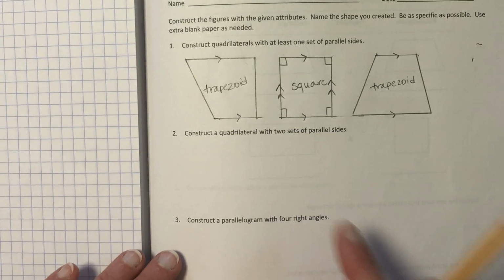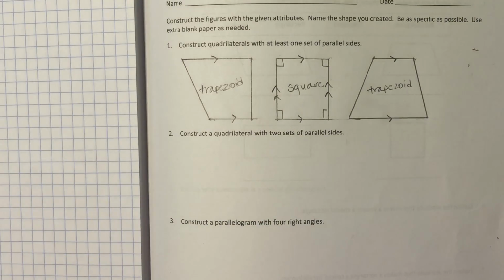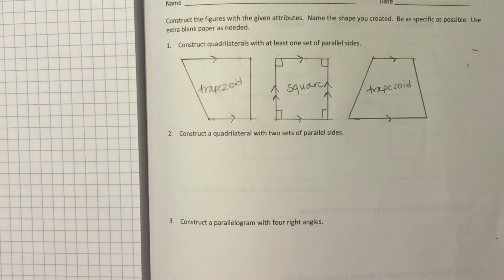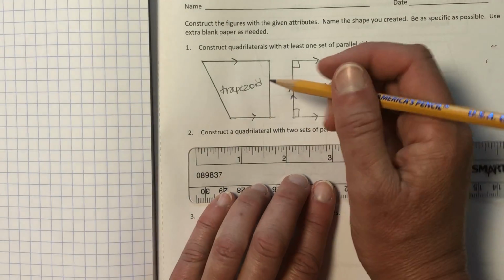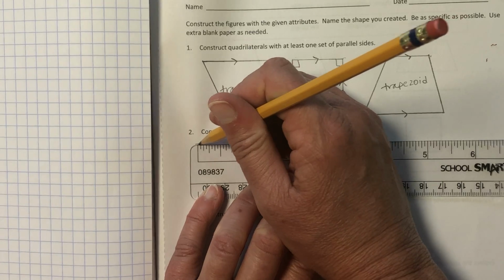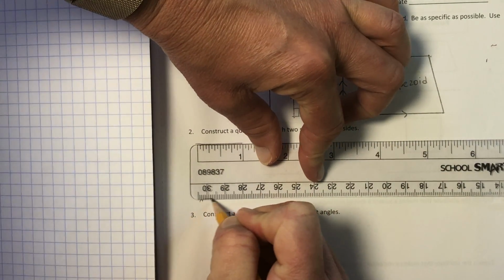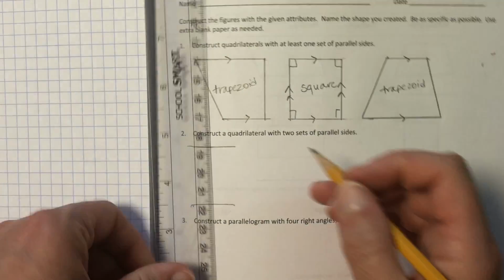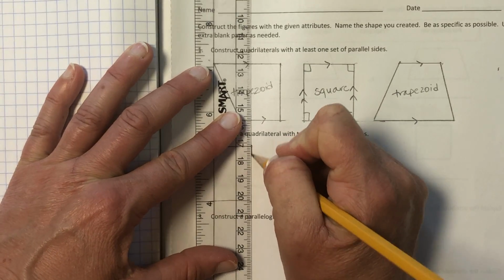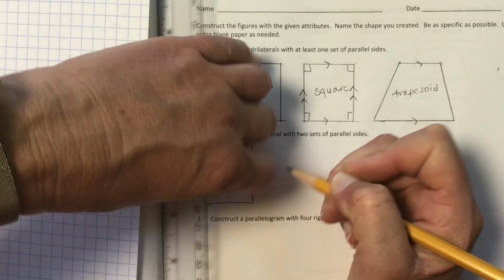All right, this one, construct a quadrilateral with at least two sets of parallel sides. Well, I could make that square if I wanted to. It's got two sets of parallel sides.